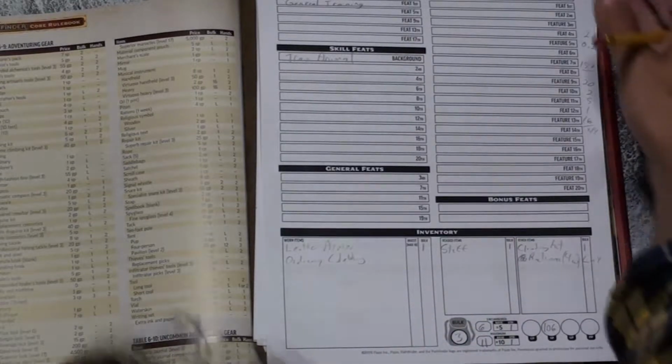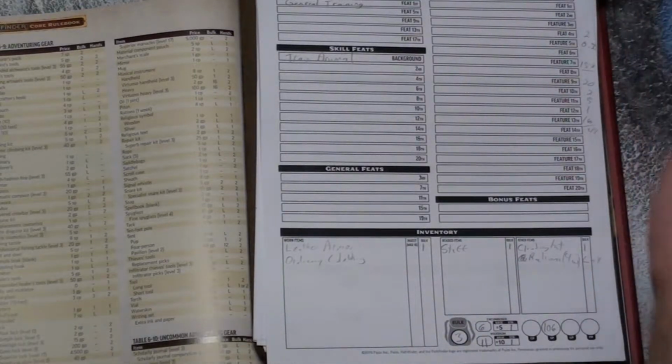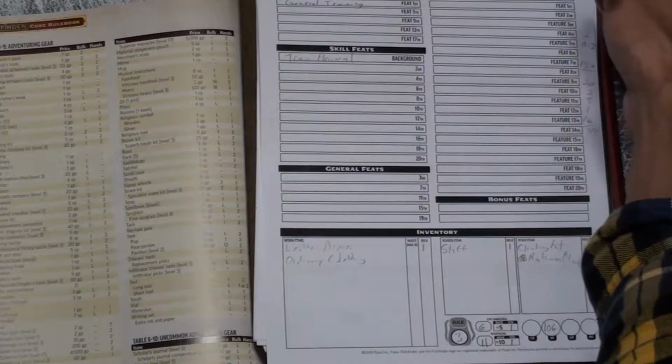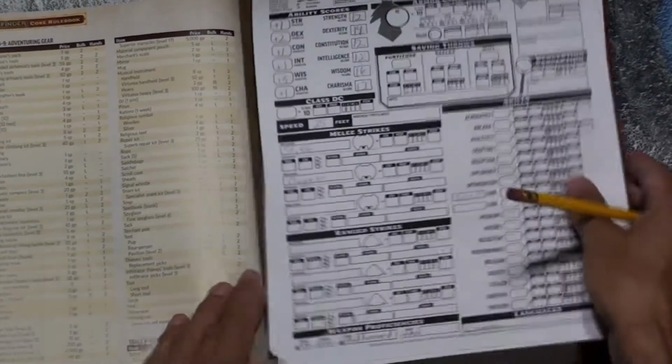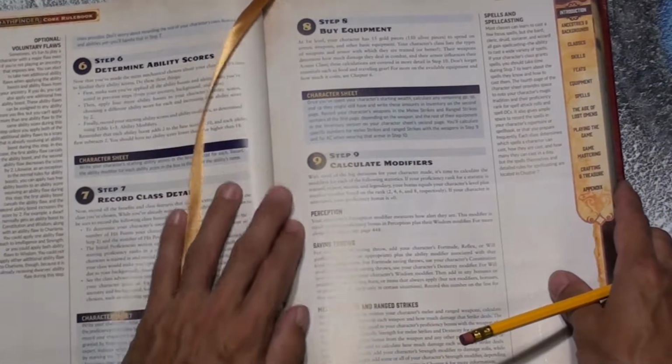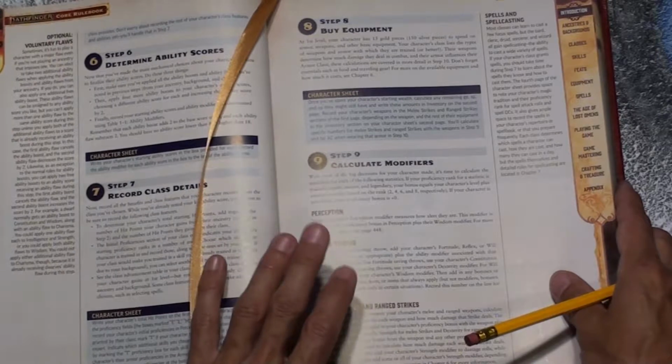And that's it. Now, if I'm going to use this character, I'm going to buy some more stuff, but just to give you the feel of what you have to do. And so basically that's all step 8 says. So step 9 is when we're going to fill in the details of our weapons and everything else. That's going to be a long step.